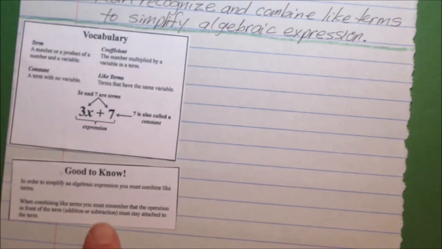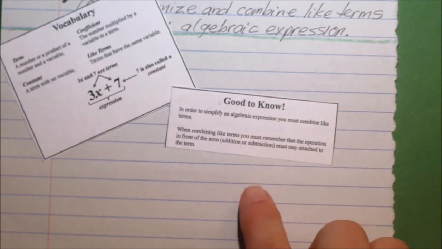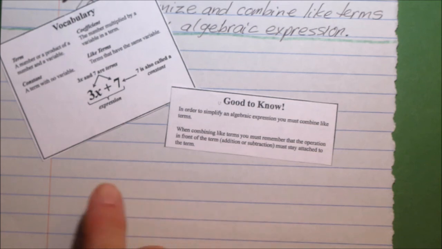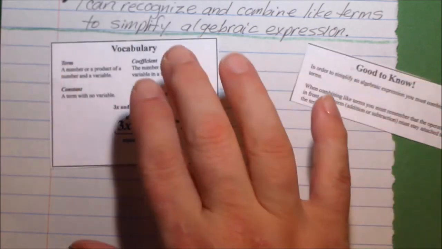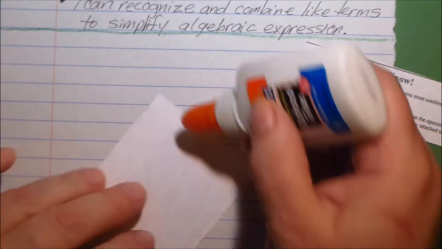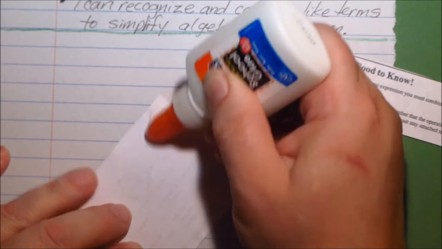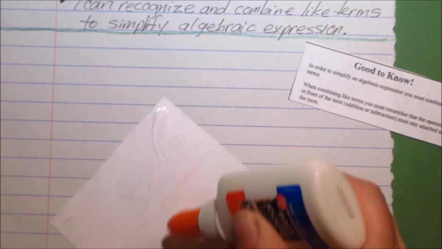But on this second one, this good to know one, there's a statement at the bottom about rewriting the expression. Go ahead and feel free to cut that off because we don't use that step as I teach it, and I'll explain why. All right, so as always, you can go ahead and just fast forward through me gluing these in, and I'll pick up in a minute.